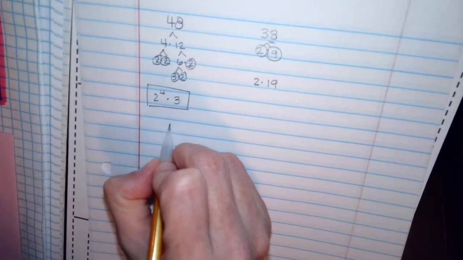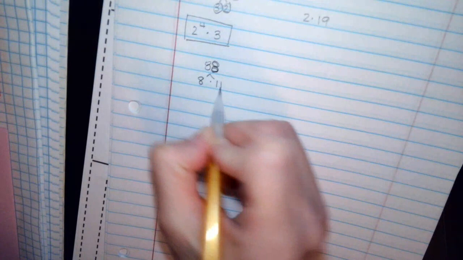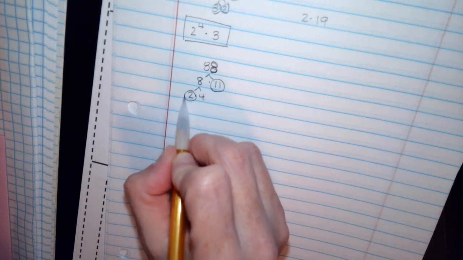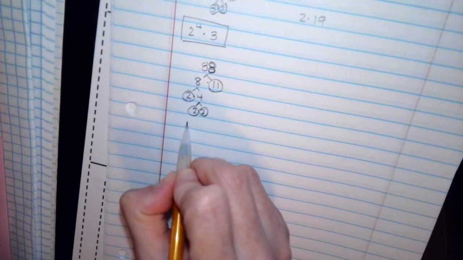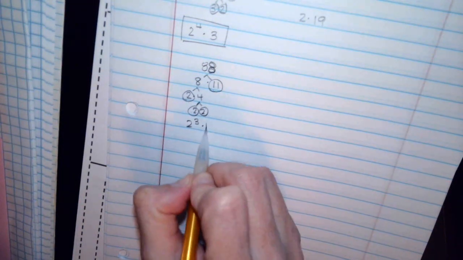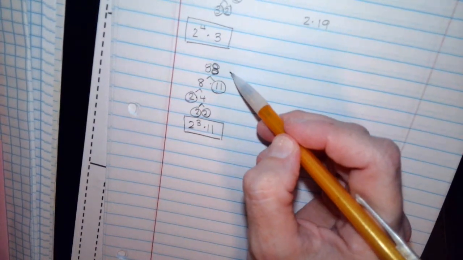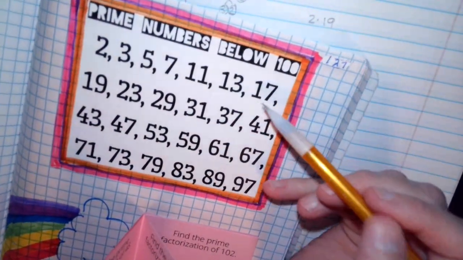Okay, next up we have 88. All right, so 88, that's a horrible 8. This is 8 times 11. 11 is prime. 8, 2 times 4. 2 is prime. 4 is 2 times 2. And again, I know 2 is prime. So I have 1, 2, 3 2's and 1 11. So 2 cubed times 11 is my prime factorization for 88. So you just keep breaking it down until you can't break it down any further, and all of your numbers would be on this chart.